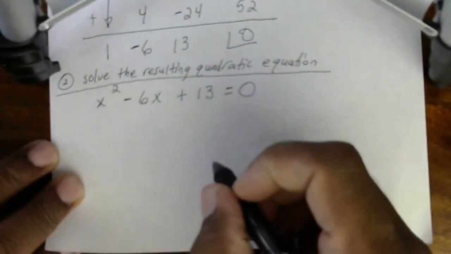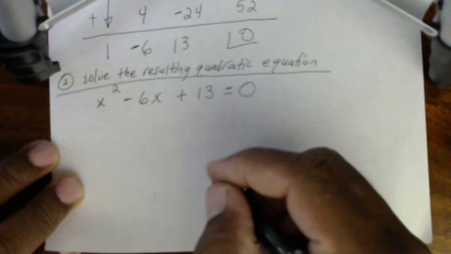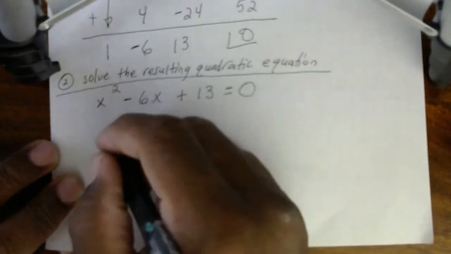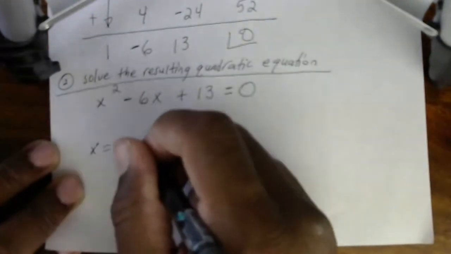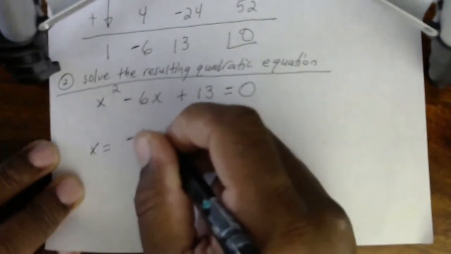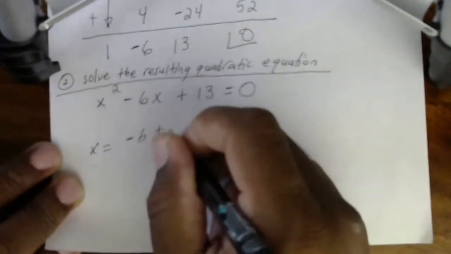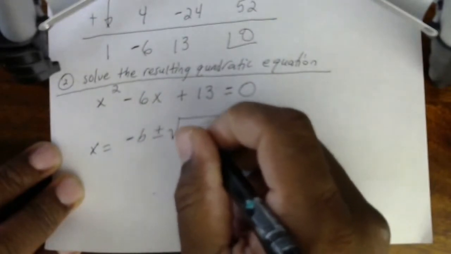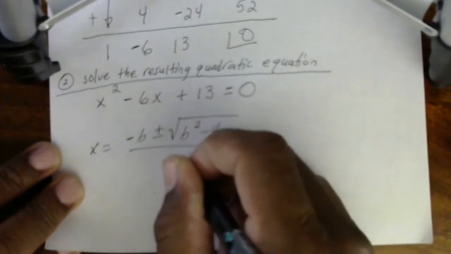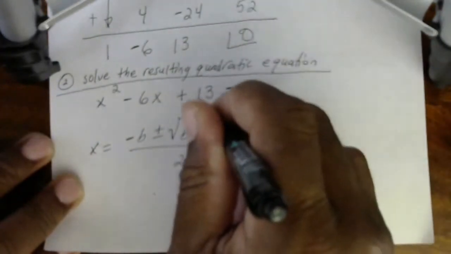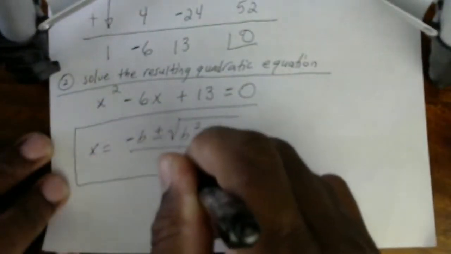So the quadratic formula, I'm going to just write that out. x is equal to -b plus or minus the square root of b squared minus 4ac all over 2a.